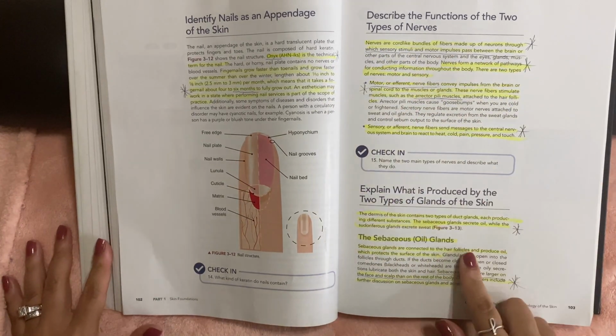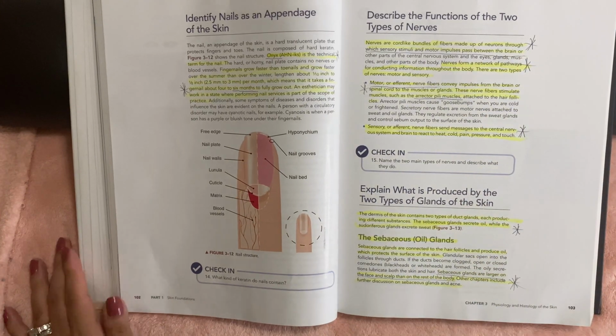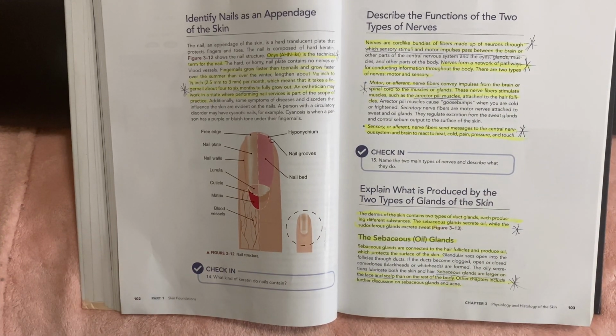Again, highlight all of that and put a star next to everything that you see.